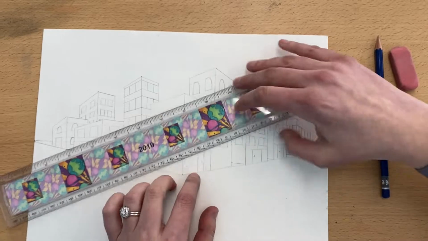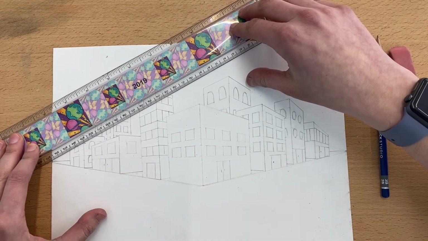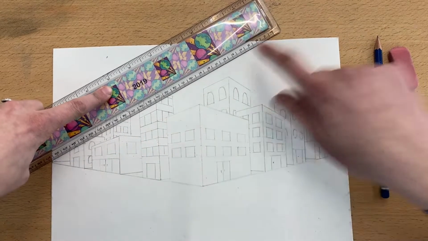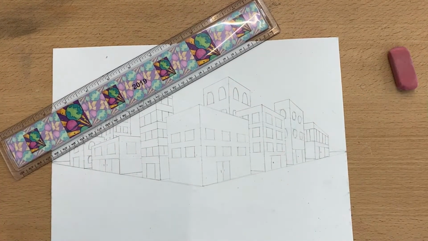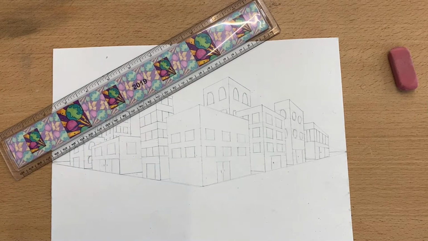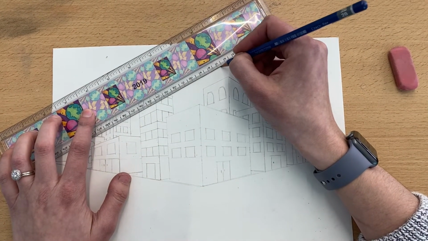So I am going to draw a line coming from this vanishing point. Sorry, I just dropped my pencil. Hold on. All right, let's try that again. All right, so I'm gonna draw a line up here.